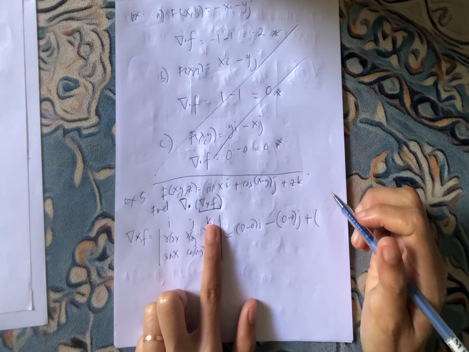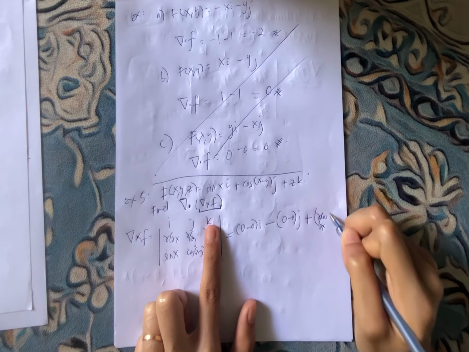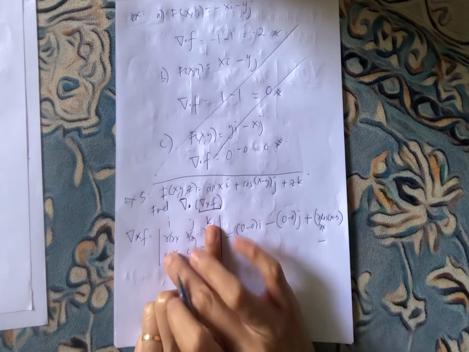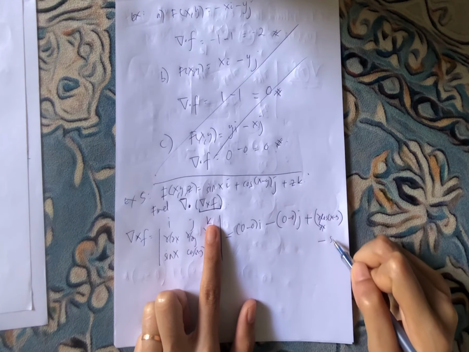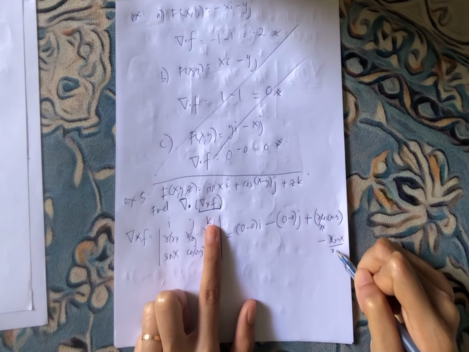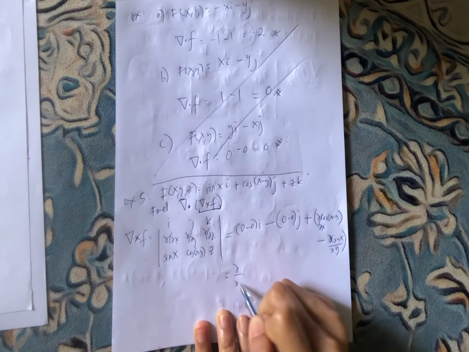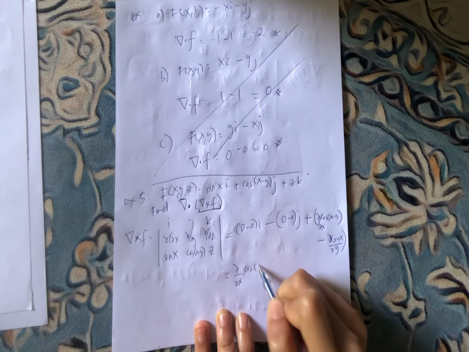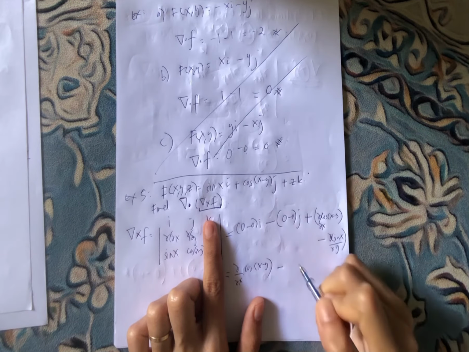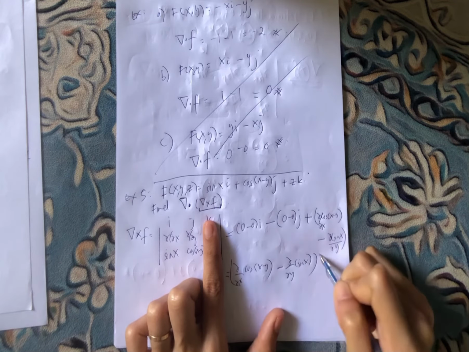Let's just write it down first so you can see clearly. We have d dx of cos(x minus y), and then minus d dy of sin x, and this is k.